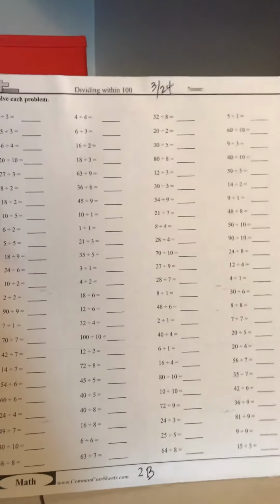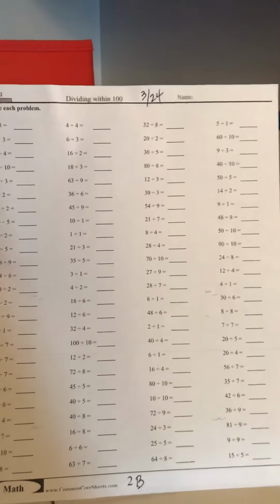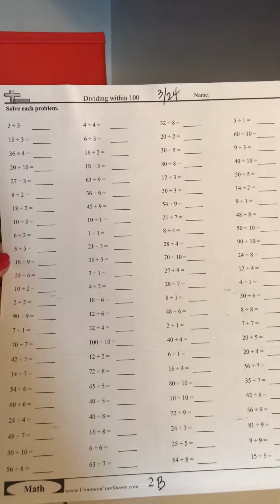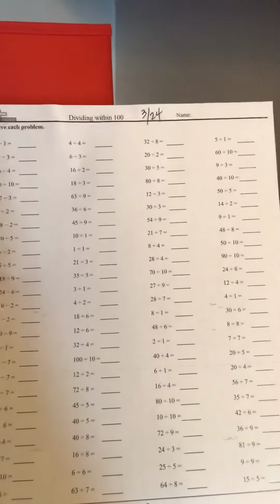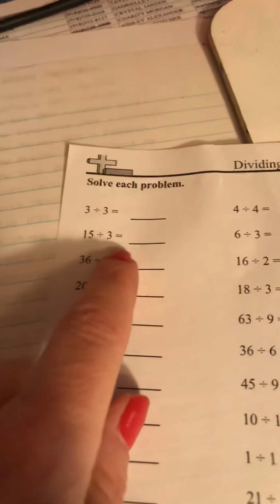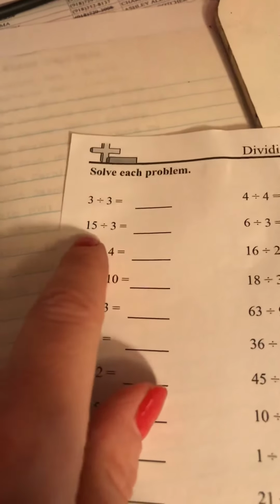Okay, and then the back side of that is a division page. So it is a lot of problems, okay, but they are all division, pretty simple division. Okay, so you have that page to work on also, remembering for me, it may not be for you, but for me, it is easier to think about the number times what equals. So like on number 2, 15 divided by 3, I think 3 times what equals 15, and that's my answer. So that is your math for today.